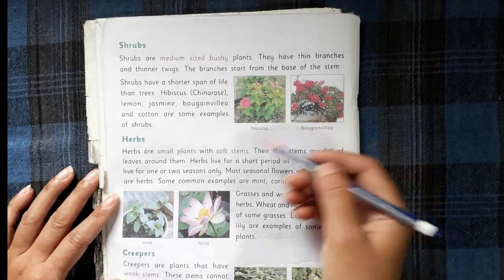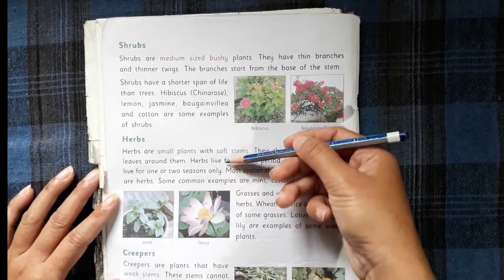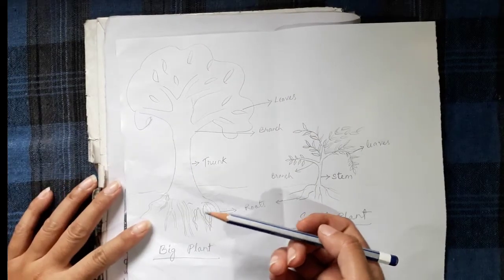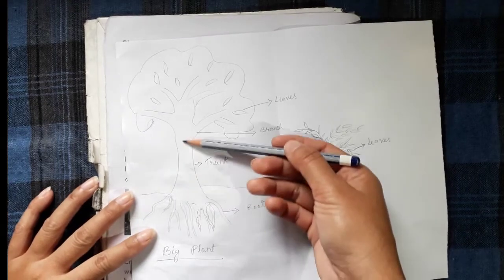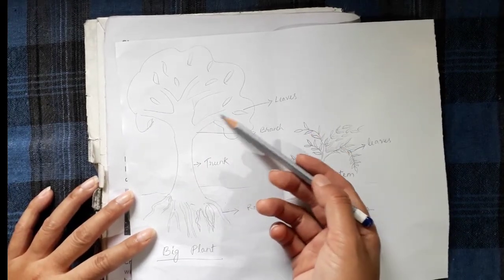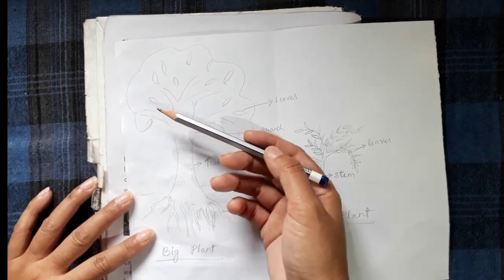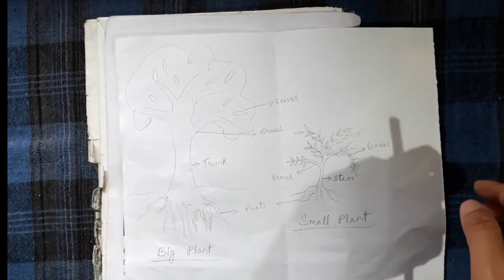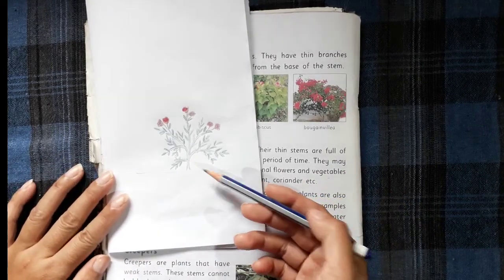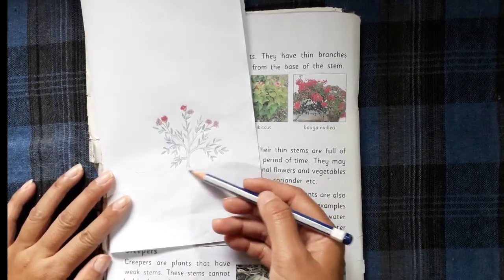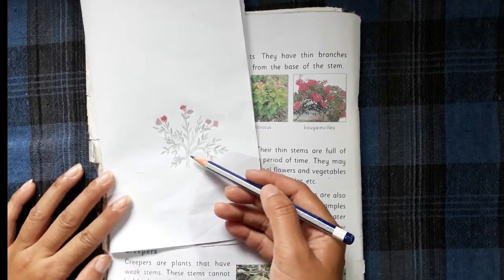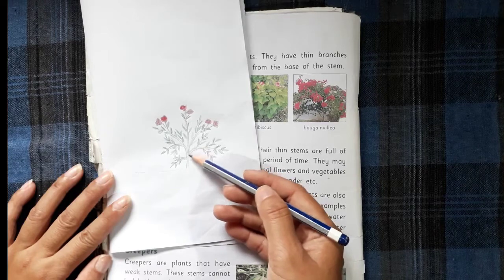But in big trees, as we have seen earlier, there is a big thick trunk, and after that, branches grow from the top. But in shrubs, the branches grow from the base. Okay, this is the base, and it starts growing from here. The branches of the shrubs start growing from the base like this.